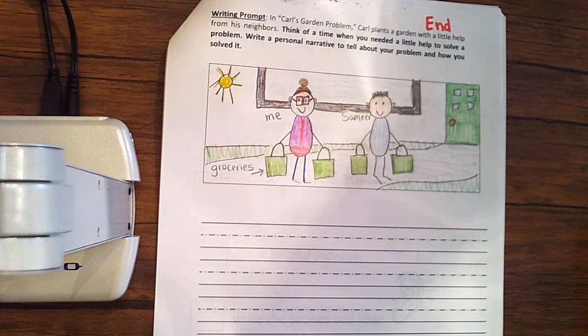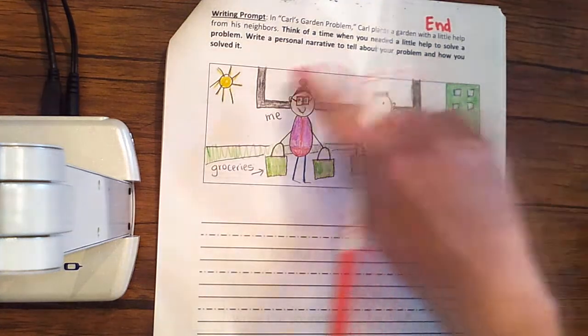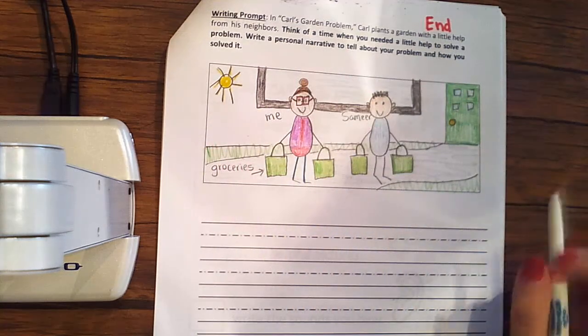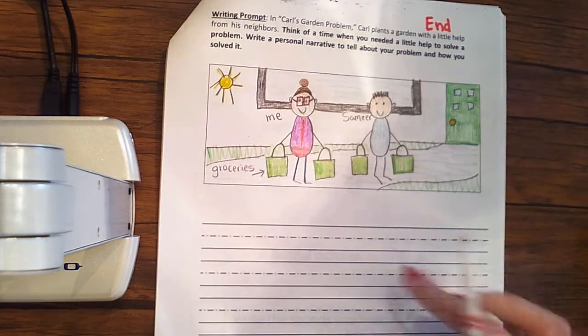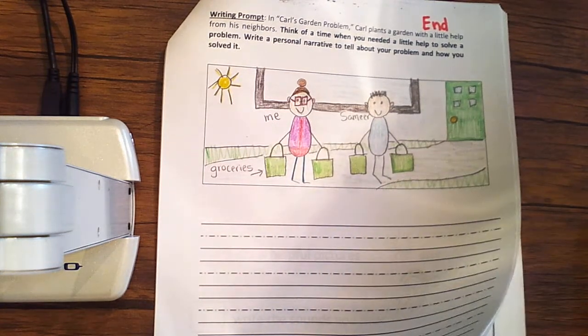First grade friends, and welcome back to your final day of writing your personal narrative about the time when you needed a little help to solve a problem. Now, at the beginning of the week, we made a plan for our personal narrative, and then we've been working on drawing and writing the beginning and middle. Well, today we are finally at the end, and you'll notice I've already drawn a realistic picture of what happened at the end of my story. In just a second, we're going to write the sentences that tell what happened at the end. But let's revisit the beginning and the middle really quickly.